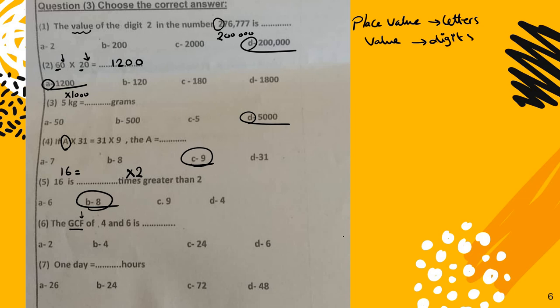F factors. بتفكرني بمين؟ حرف ال F اهو هيفكرني بالتي chart. I want to find out the GCF between 4 and 6. So I will write down the T chart of 4 and 6. 1 times 4 equals 4.